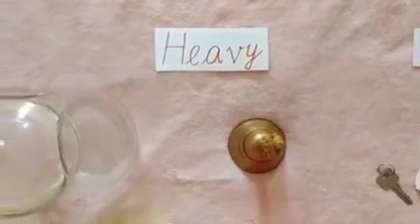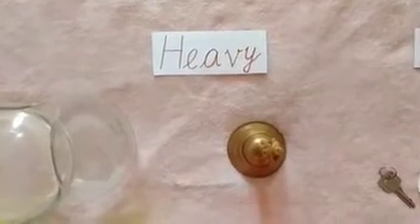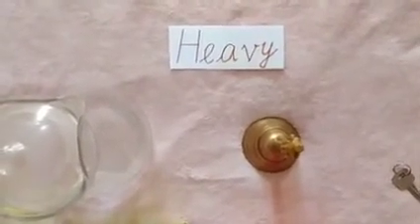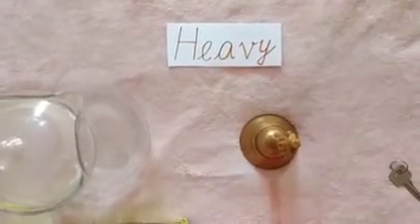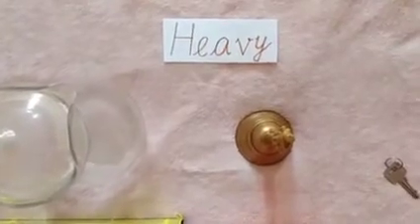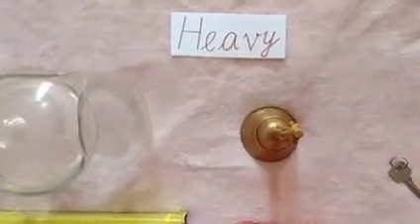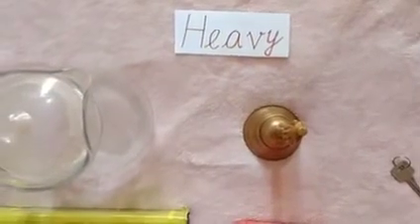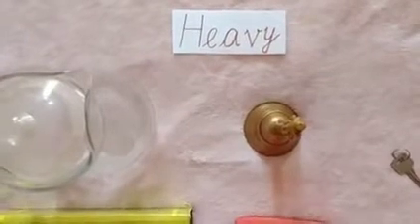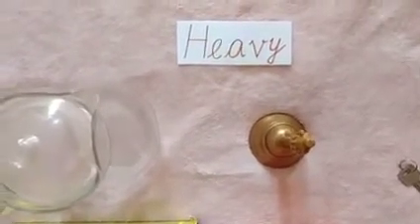Yes, heavy means भारी. कोई चीज़ बहुत भारी होती है, उसमें बहुत वजन होता है, तो उसे हम कहते हैं heavy. किसी चीज़ की वजन बहुत भारी होती है, तो उसे हम कहते हैं heavy. The term that you use in English is heavy. In Hindi it is called भारी. हम कहते हैं यह सामान बहुत भारी है. Yes, so in English we are going to say this object is very heavy.